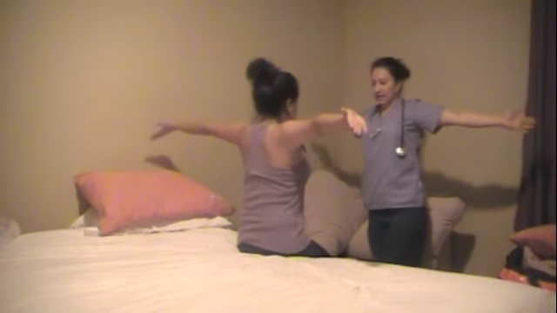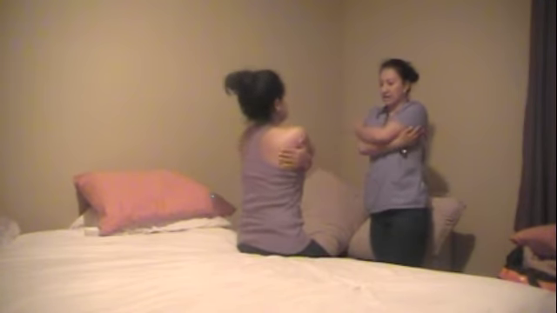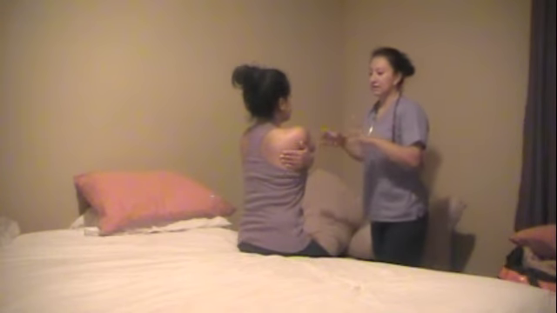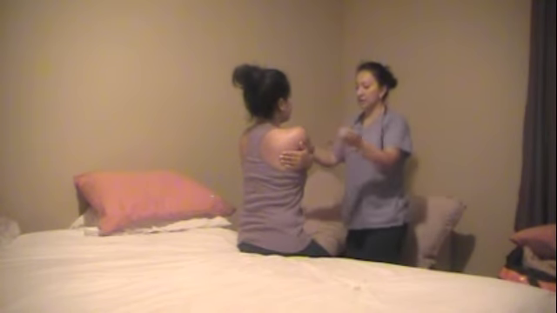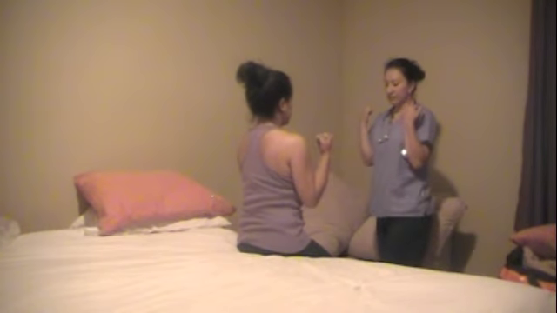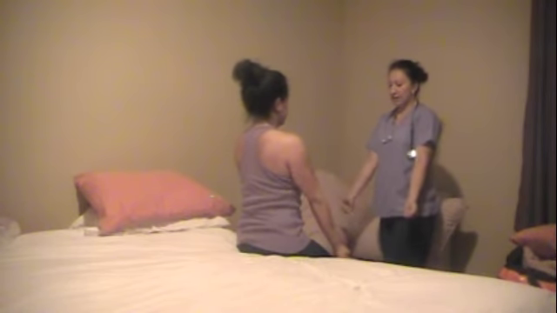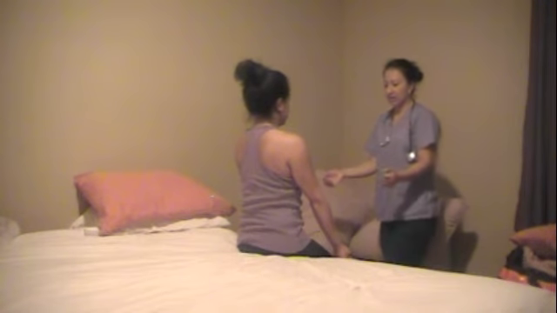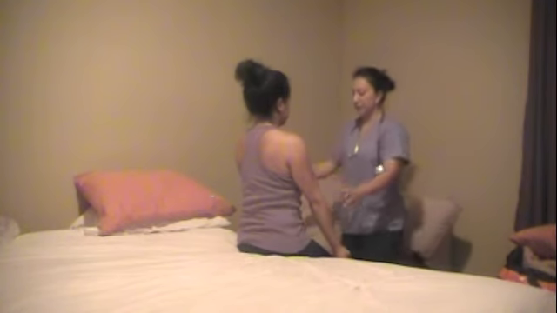You're going to abduct your arms and adduct your arms, and that shows me that she has full range of motion in her shoulders. We're going to flex your elbows, extend your elbows, and that shows me that she has full range of motion in her elbows.